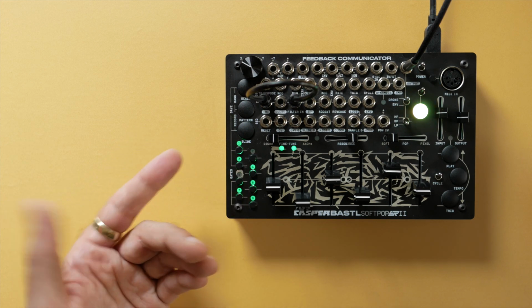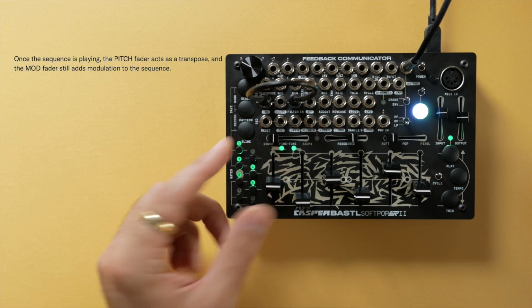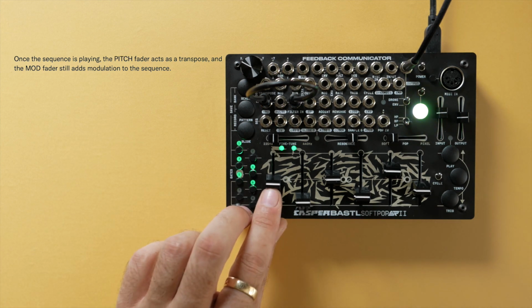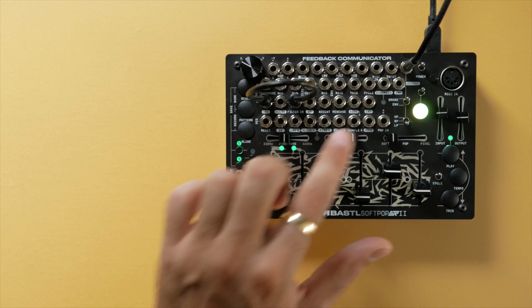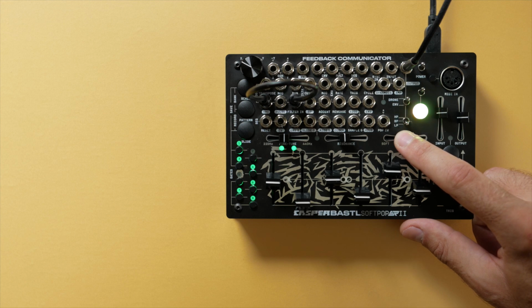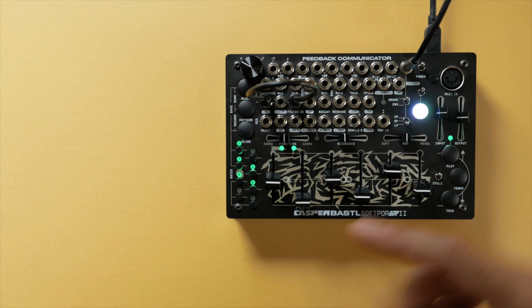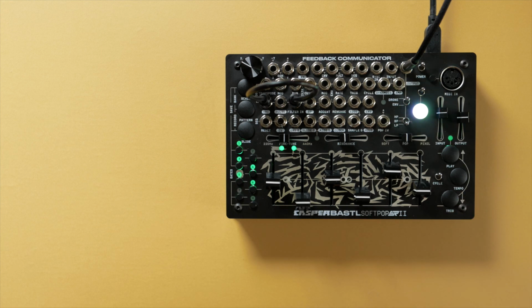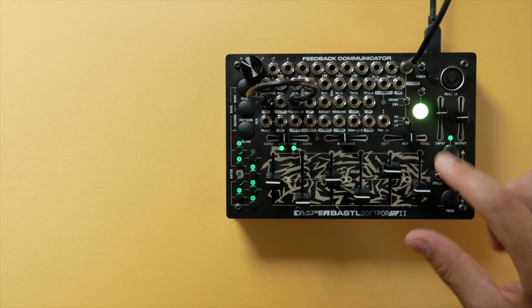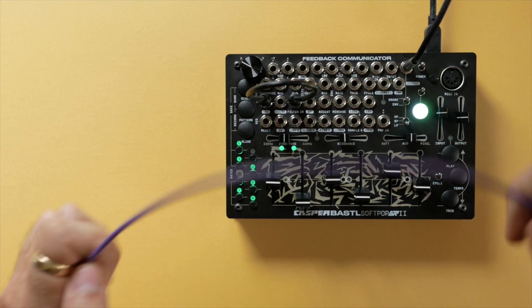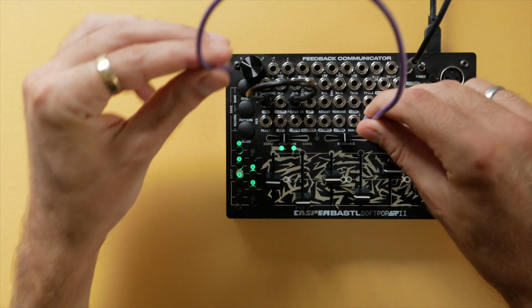Live transpose this sequence. So as soon as I slide the pitch fader down, this whole sequence will be transposed. And with so few little changes, you can really change up your sound completely. Let's randomize some stuff again.